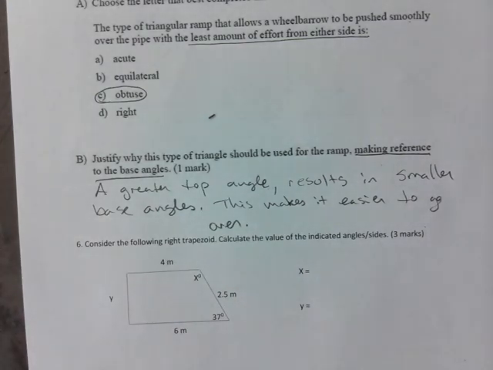Ideally, an angle of 0 would be best, but you can't have that, right? With a 0 angle, you no longer have a triangle. So the smaller it is, the easier it is to walk over. Okay?